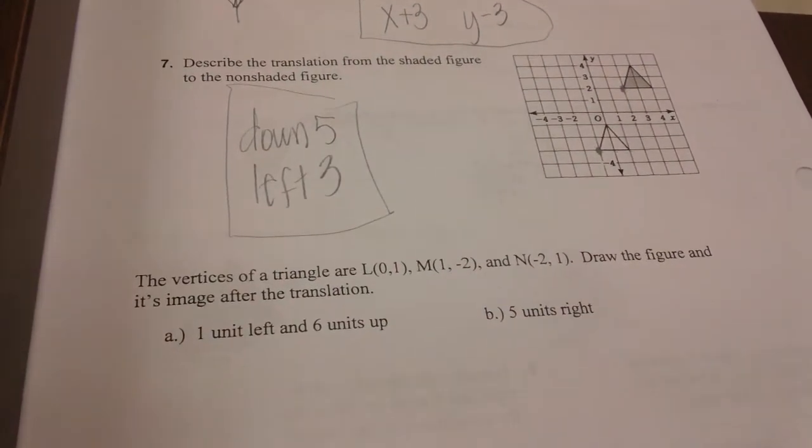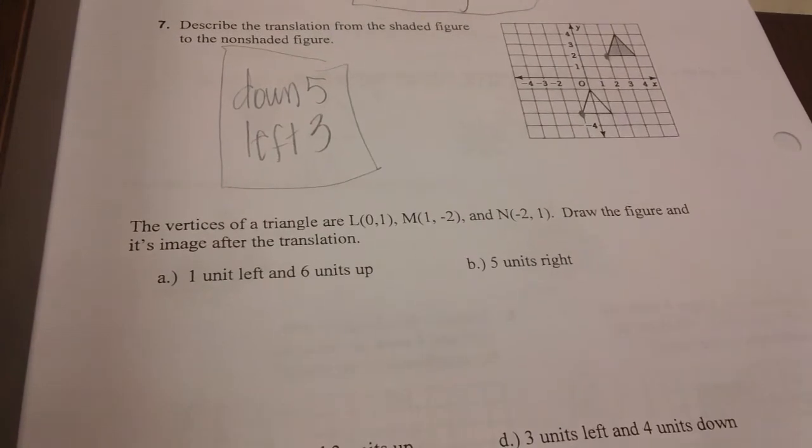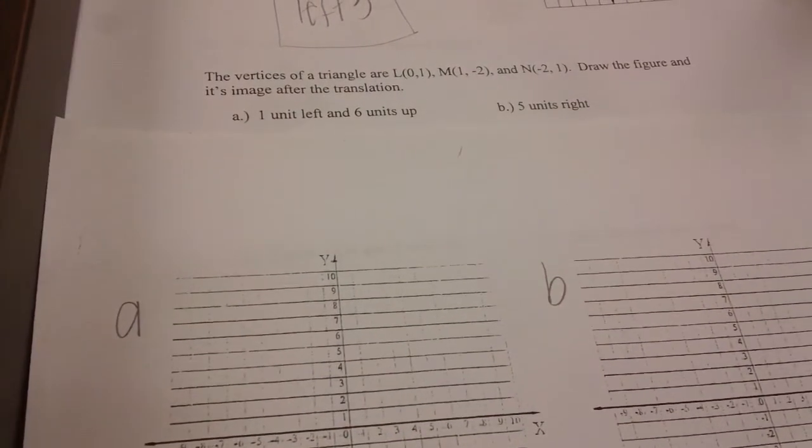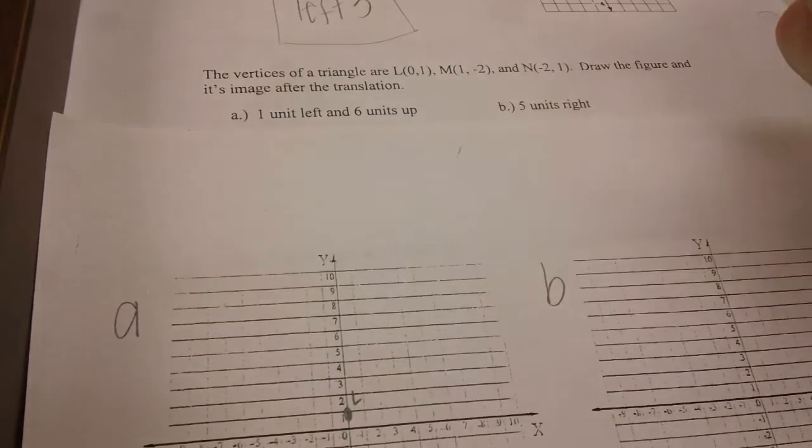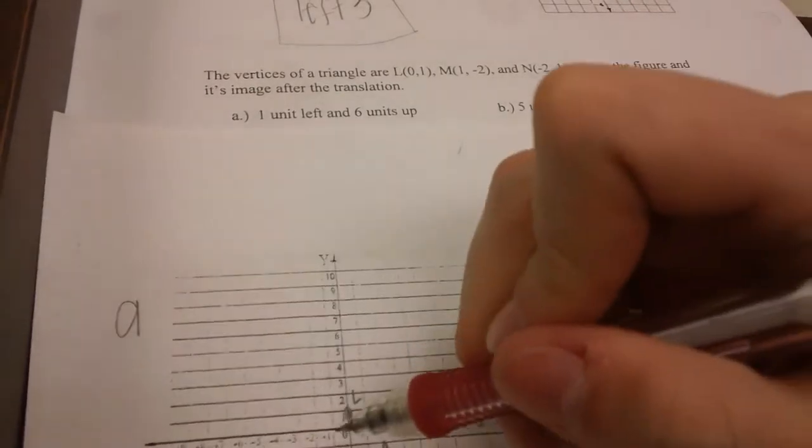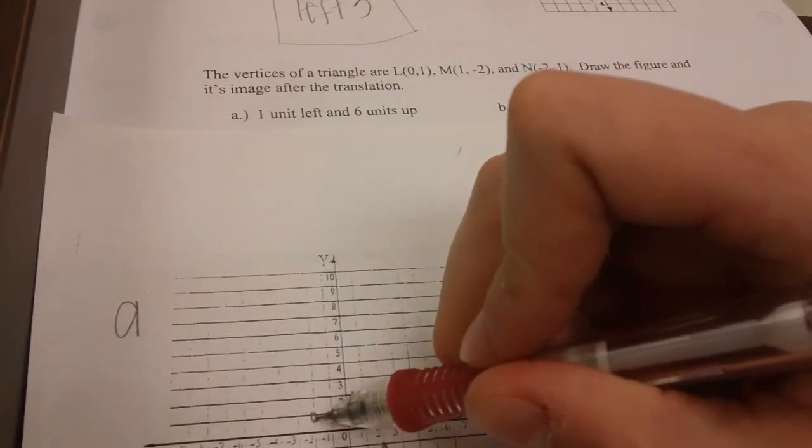Okay, the vertices of a triangle are L is at 0, 1, M is at 1, negative 2, and N is at negative 2, 1. Draw the figure and its image after the translation. So I'm going to take a piece of graph paper and call this A, B, C, and D. And I'm going to graph my points. So L is at 0, 1. M is at 1, negative 2. And N is at negative 2, 1.